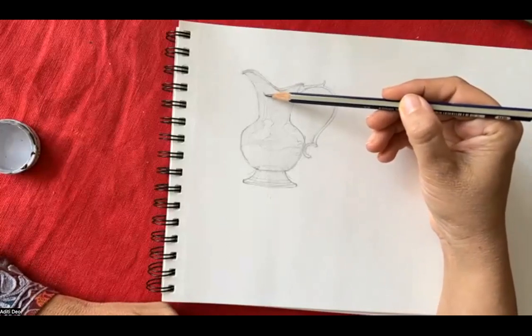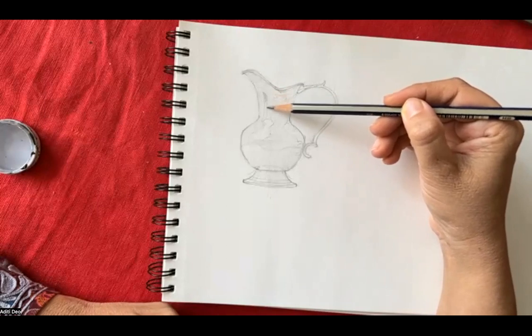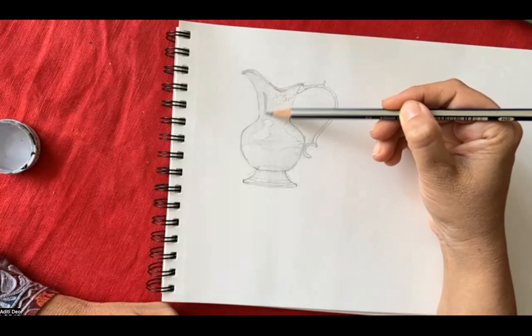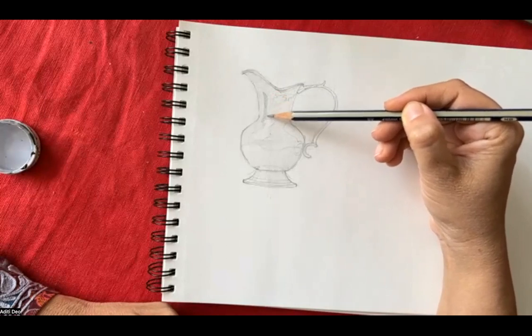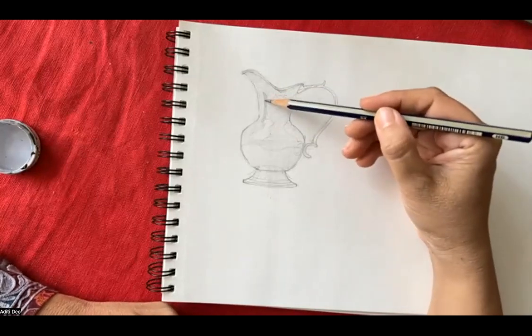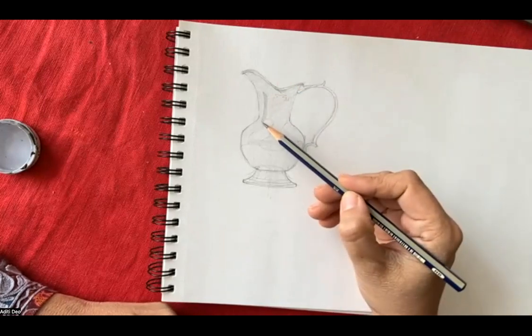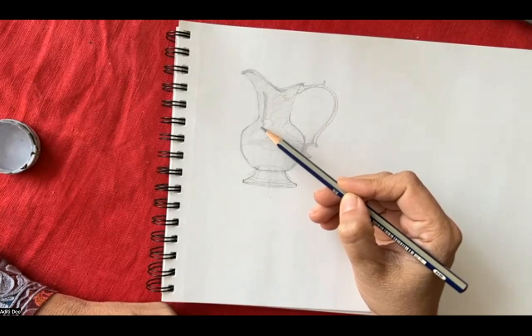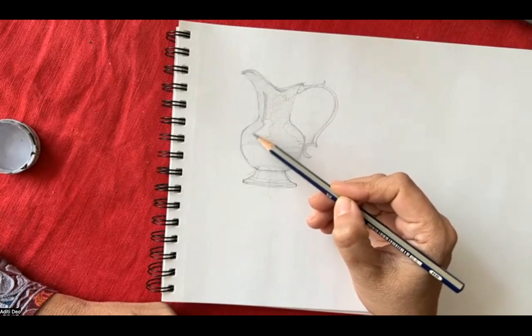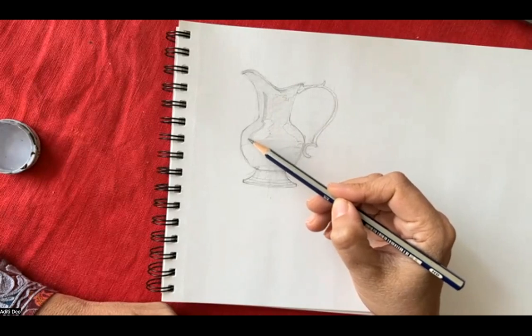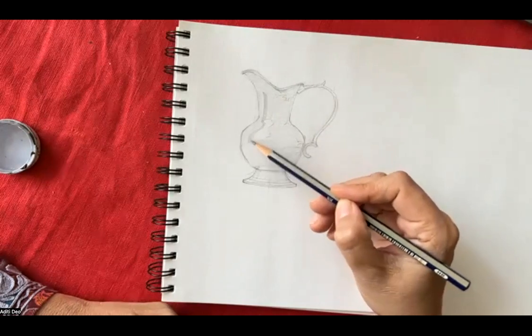Now, the second layer, you can change the angle of your pencil so that you can fill in a darker shade. You can use the same pressure or you can increase the pressure just a little bit. By keeping the same pressure, you still have control over how much each area is darkened by.